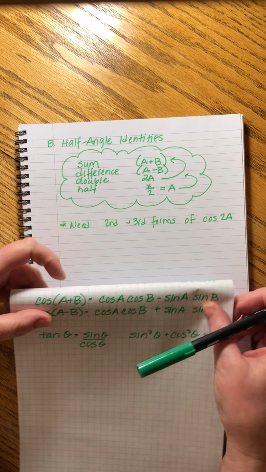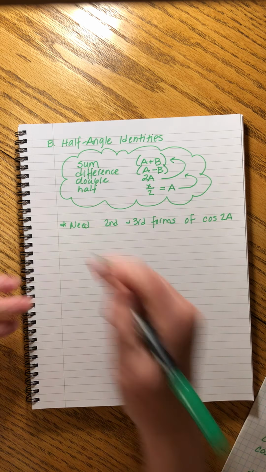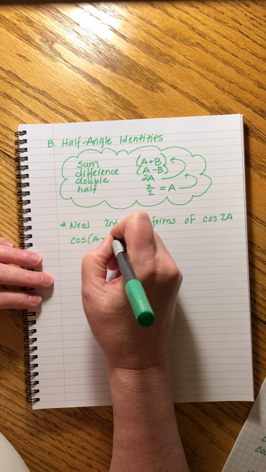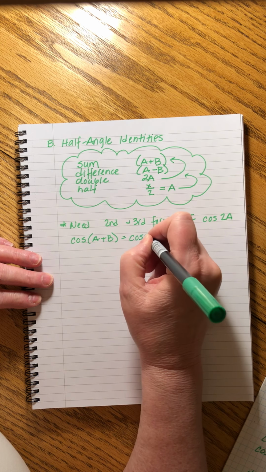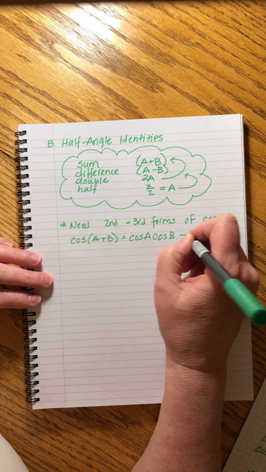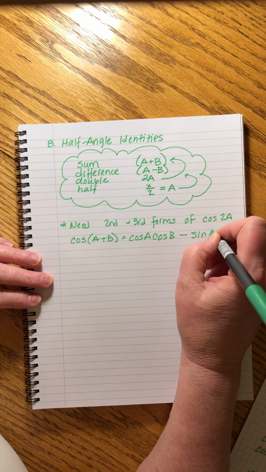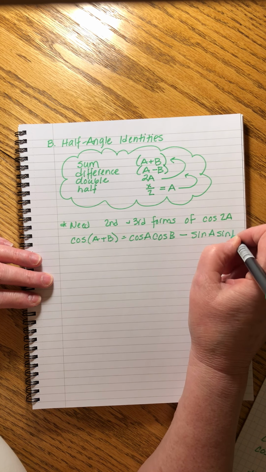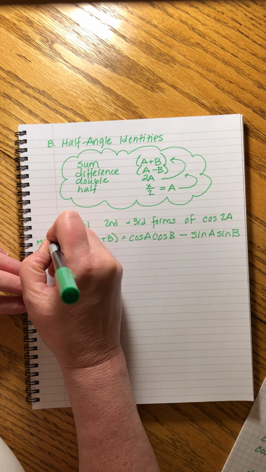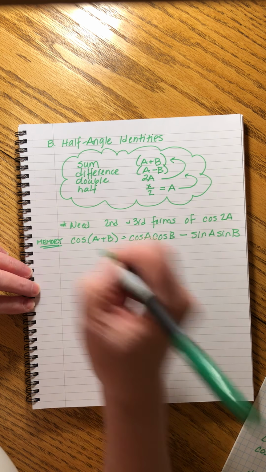Okay, here's the sum, so we know that we're starting from there. Cosine of A plus B equals cosine A times cosine B minus sine A sine B. This we have to have memorized. That's our starting point.